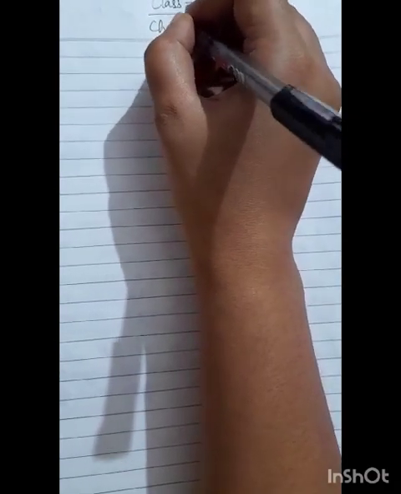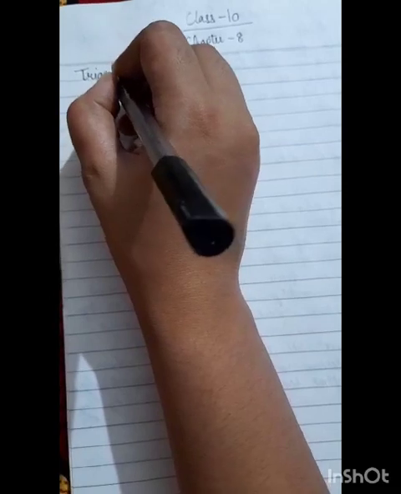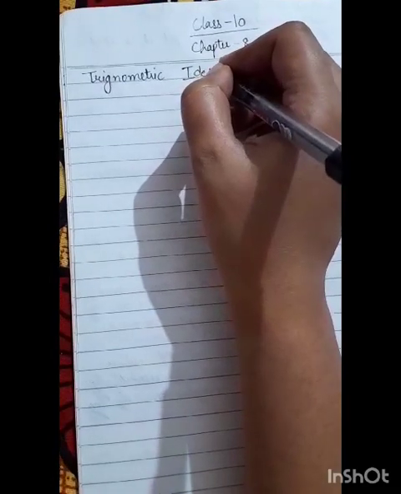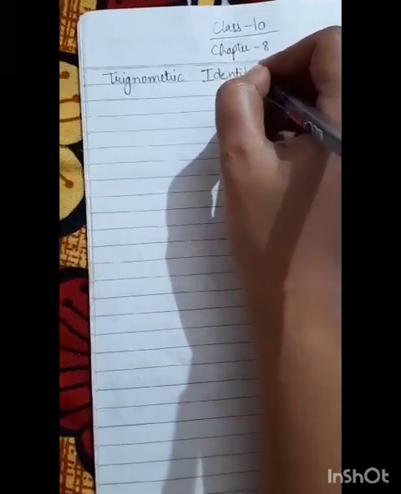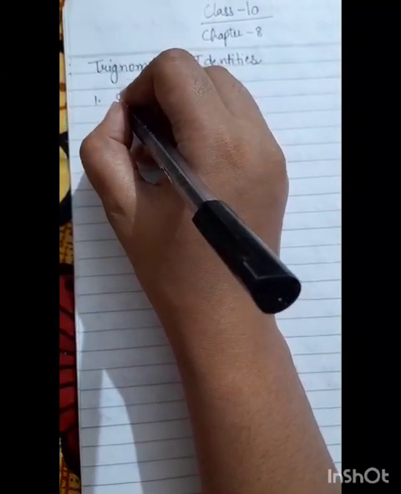Today we are going to discuss some important trigonometric identities that come under Chapter 8, Trigonometric Ratios. These identities are helpful to prove the questions asked in exams. There are mainly three identities which are subdivided into other categories.